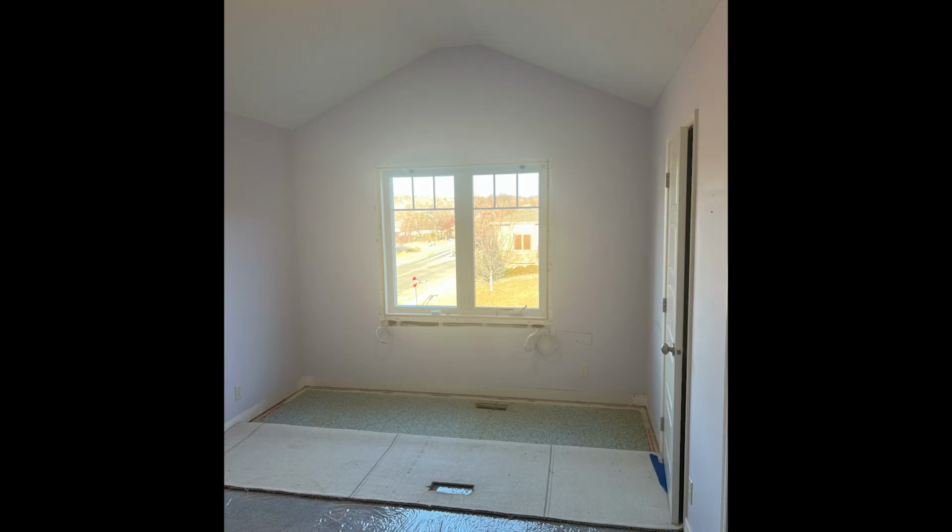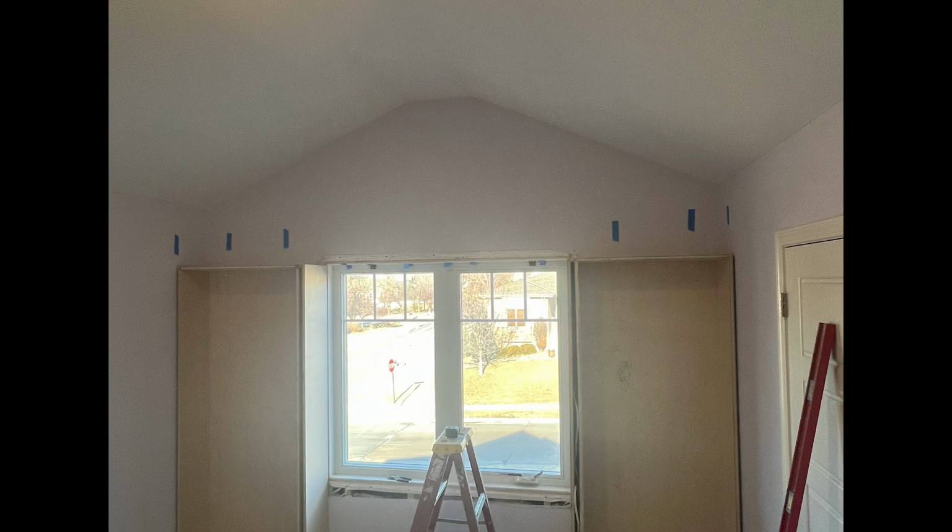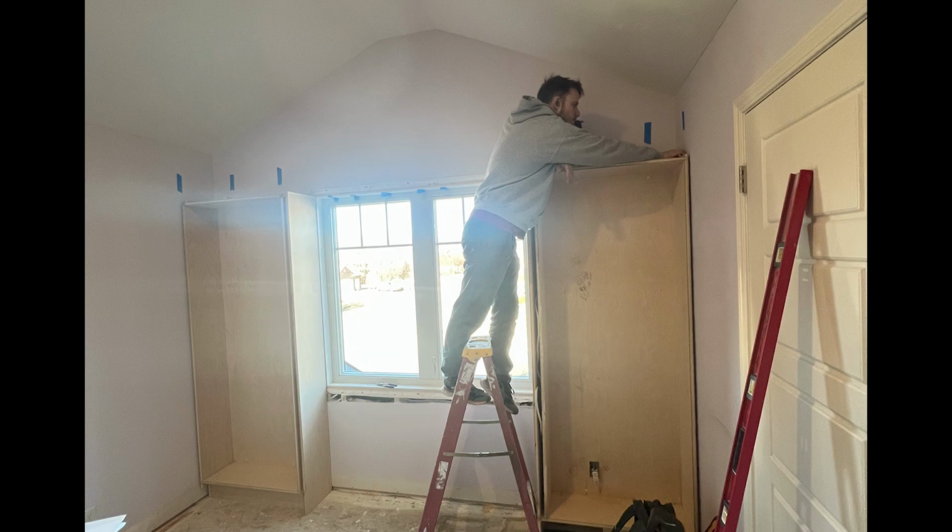So let's start with an image of the room. Now, this is not an abnormal room. Many houses have rooms with ceilings that look just like this. But until now, I've not been asked to make cabinets to fill a wall with a ceiling that looks like this. Now we have a frame of reference.